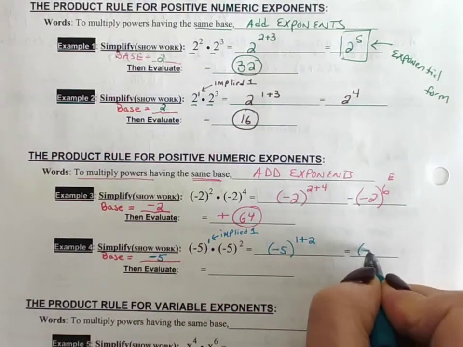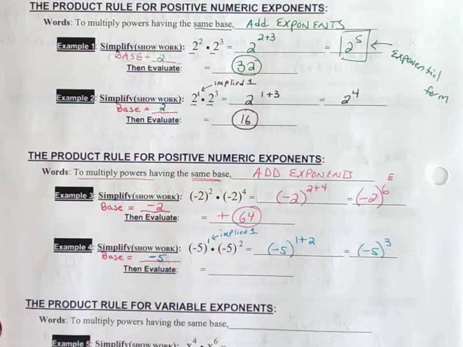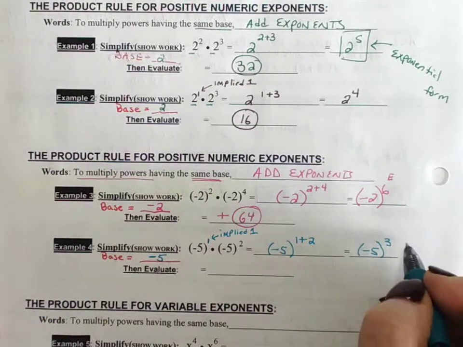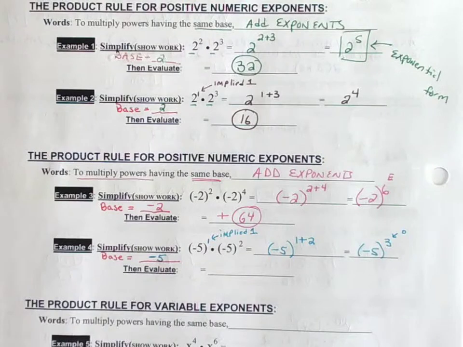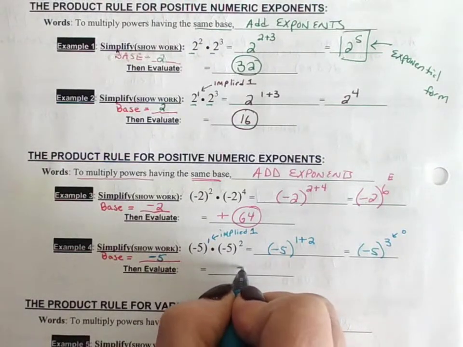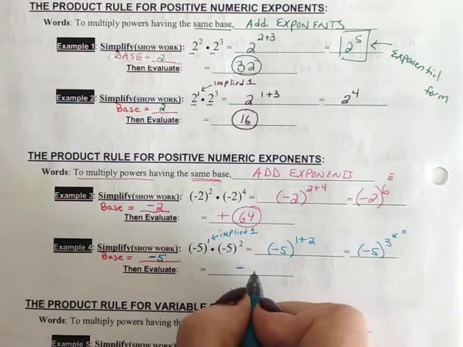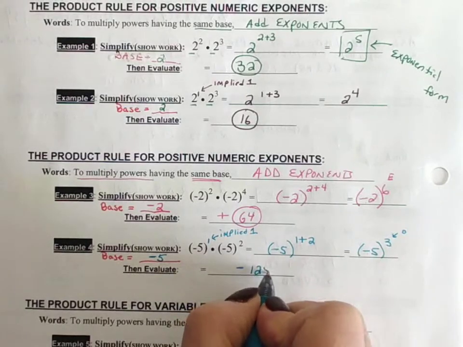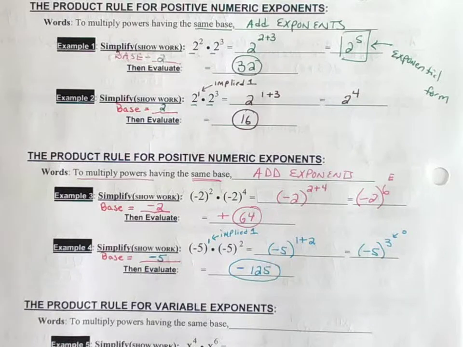Don't forget the parentheses. Negative 5 cubed. Okay, that is odd. So we know our answer has to be negative. 5 times 5 is 25, times 5 is 125. So that is negative 125.